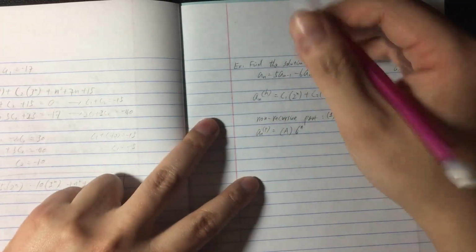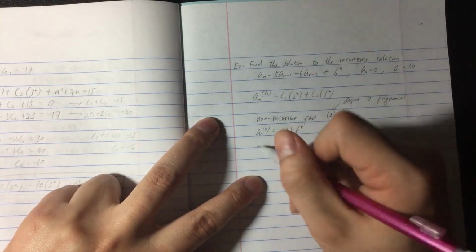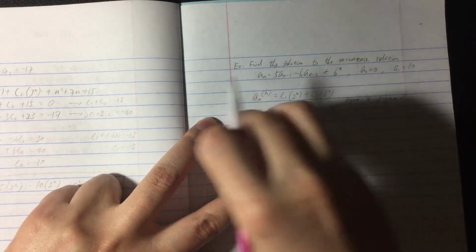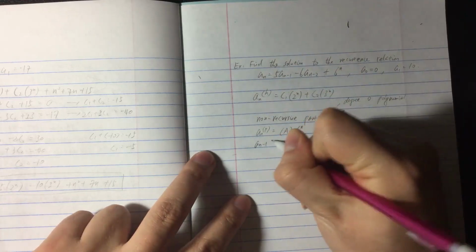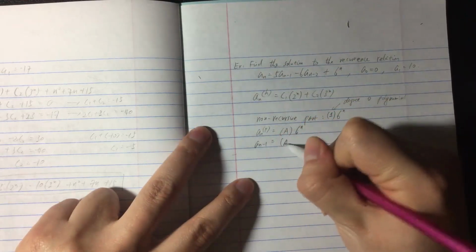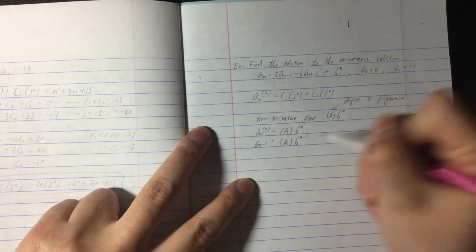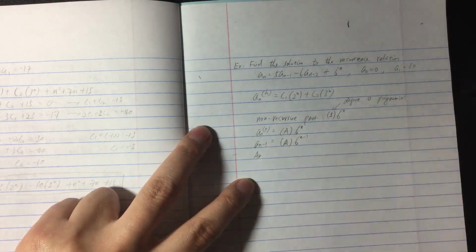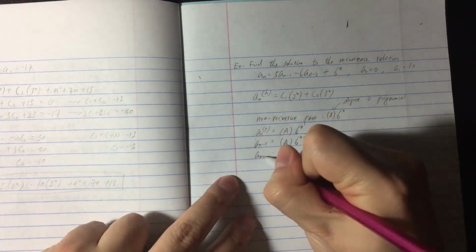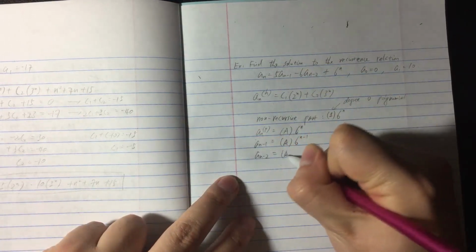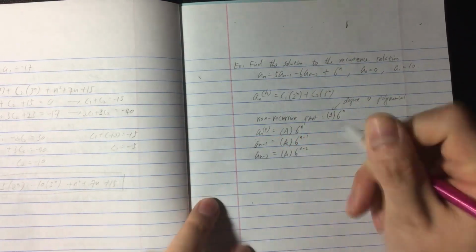If I plug in, what do I get? Let me find a sub n minus 1 first. A sub n minus 1 is a times 6 to the power of n minus 1. A sub n minus 2 will be a times 6 to the power of n minus 2.